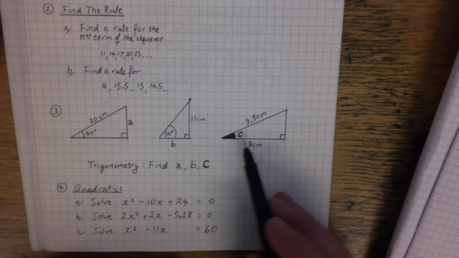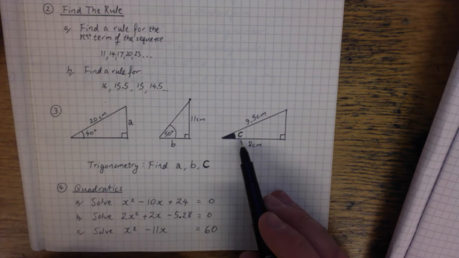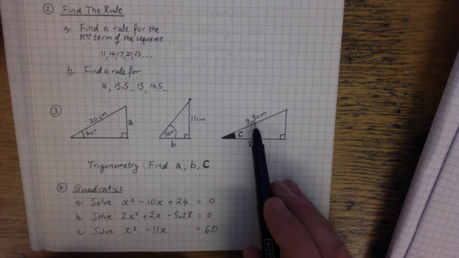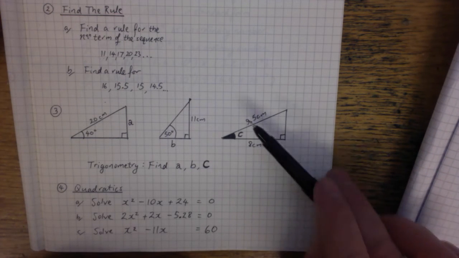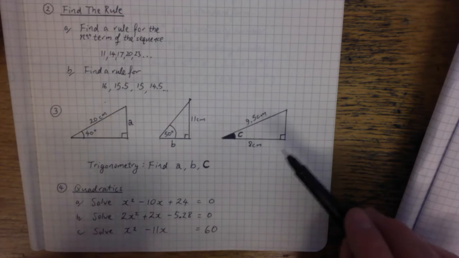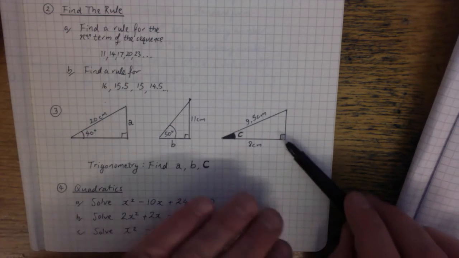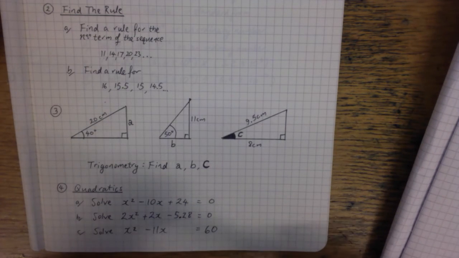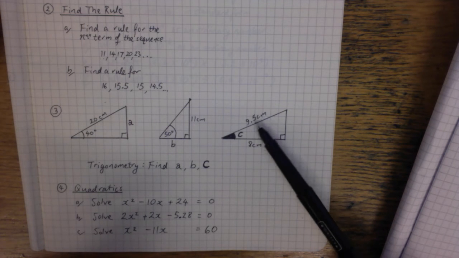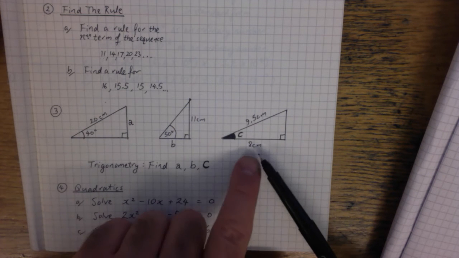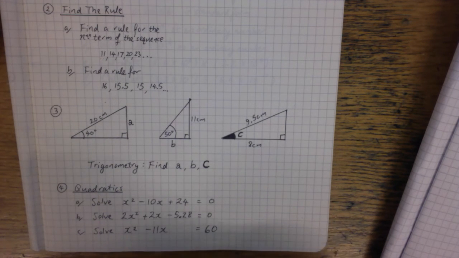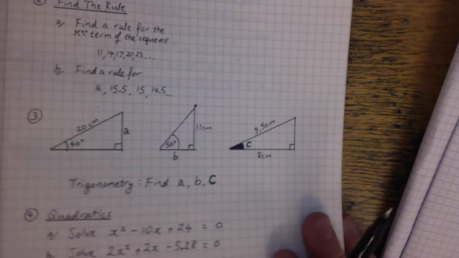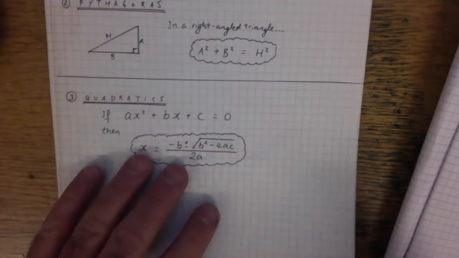Okay, the last one, we've got an unknown angle. So we've got the 9.5, that's the hypotenuse because it's opposite the 90-degree angle. I don't really like using the word opposite because that's confusing, but it's the one that's across from the 90-degree angle. So the 9.5 is the longest side, the hypotenuse. The 8 is adjacent to the angle C that we're trying to figure out. So we've got a problem that involves the adjacent and the hypotenuse.